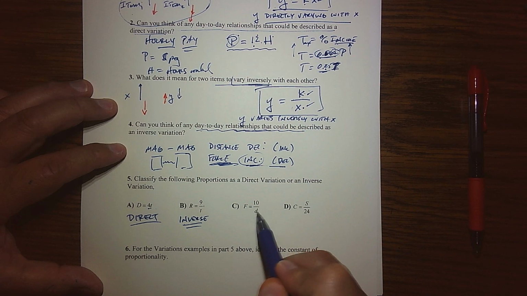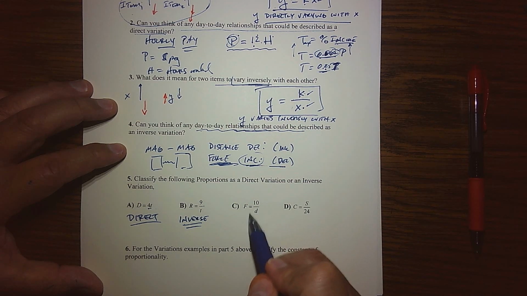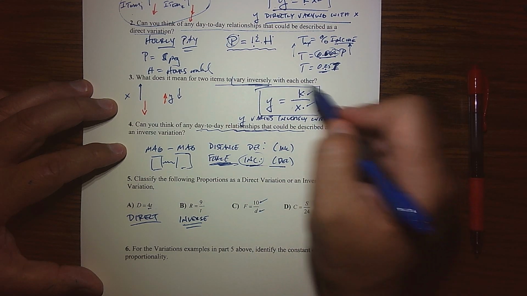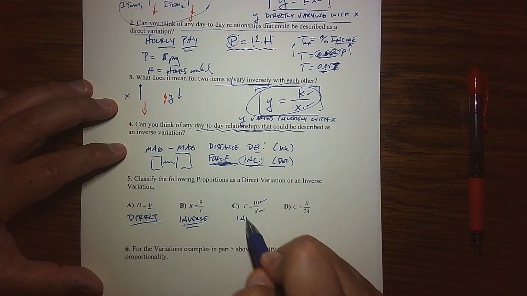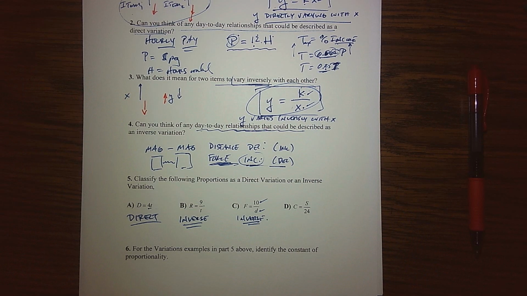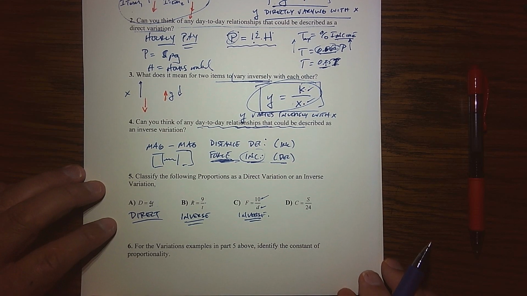All right, and then the next one, we got to be a little careful here, because we're dividing, oh, excuse me, I'm getting ahead of myself. Here again, there's the number, and we're dividing by the variable. So that again describes an inverse relationship. And then letter D, like I said, I was getting ahead of myself. Let me pause here for a moment. Do you think letter D is a direct, or do you think it's an inverse variation? So let me give you a moment to think.